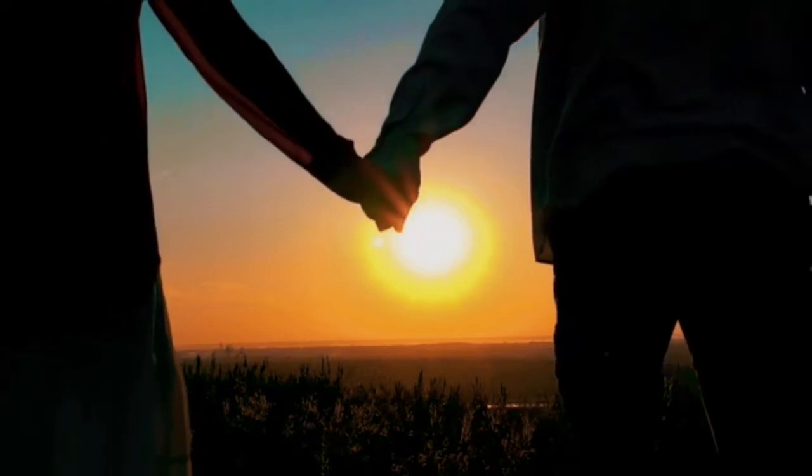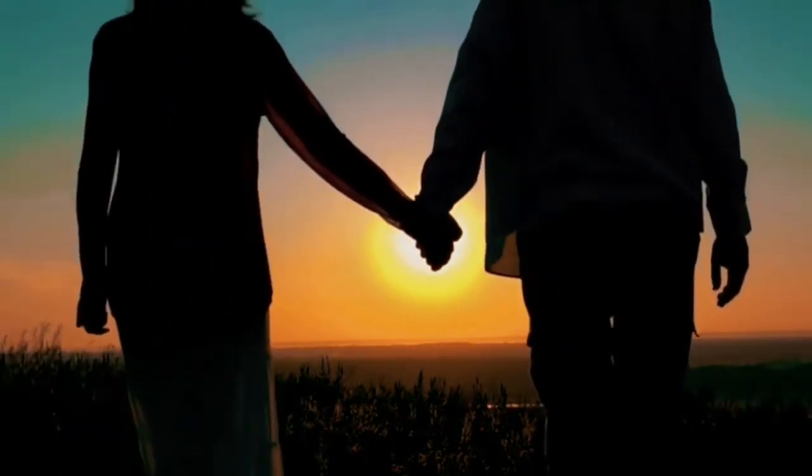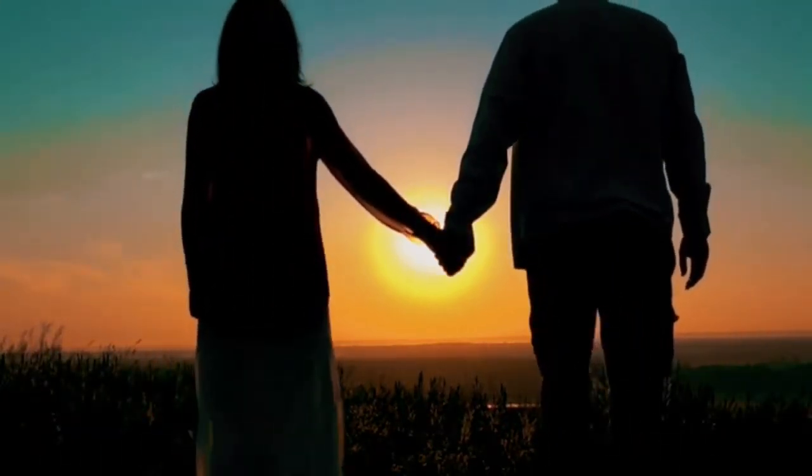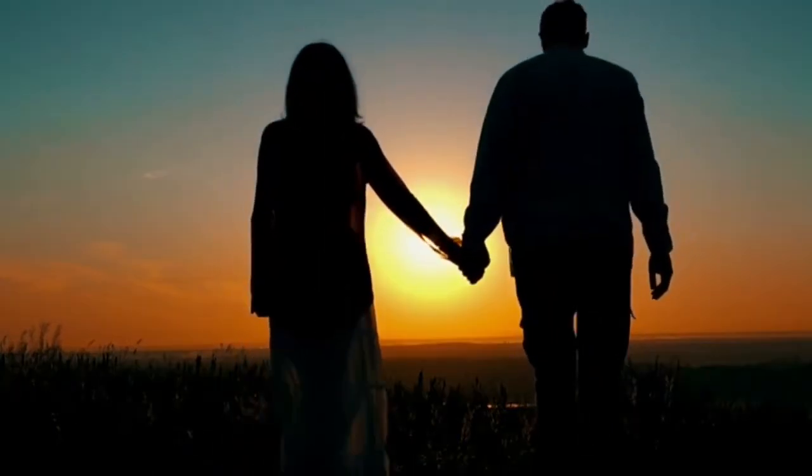Infertility is a loss. It's the loss of a dream. It's the loss of an assumed future. And like every loss, it will be grieved.